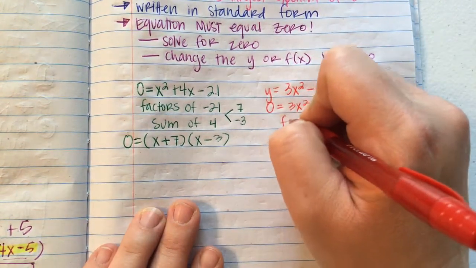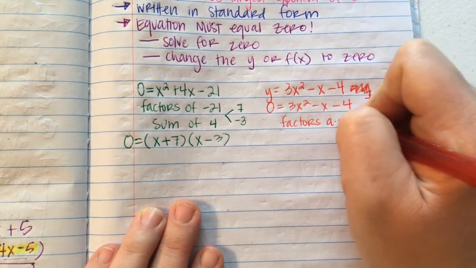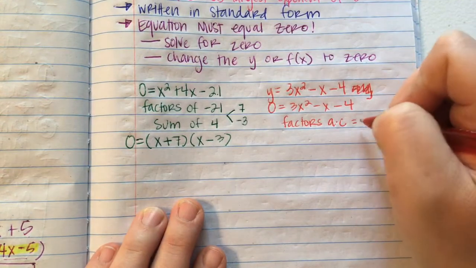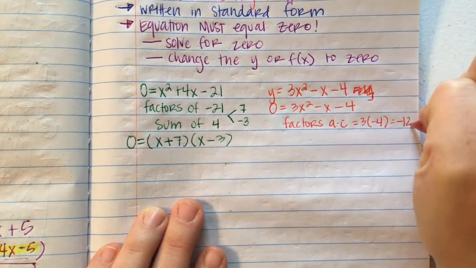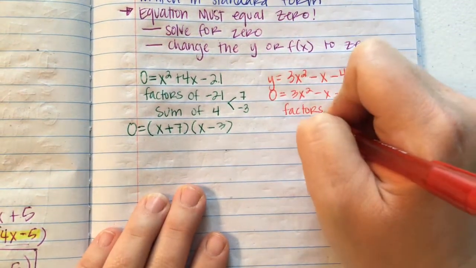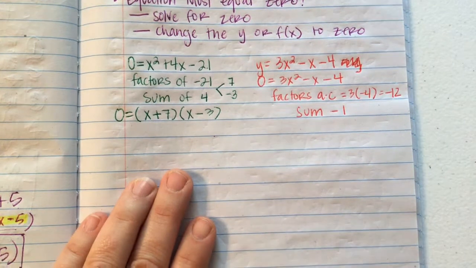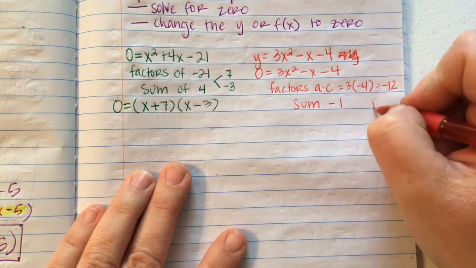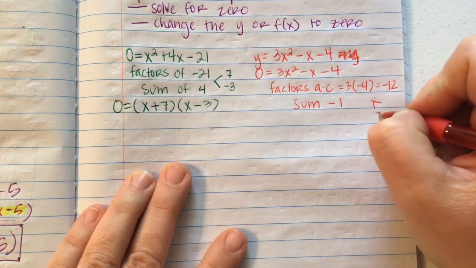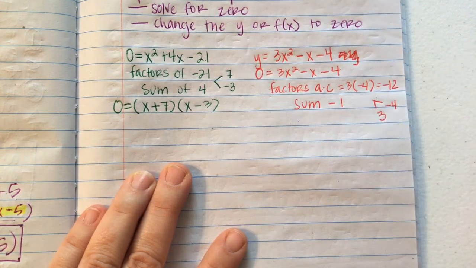So this one is going to be factors of a times c, which is 3 times negative 4, which is negative 12, that have a sum of negative 1. So what times what makes negative 12, but when you add them together, you get negative 1? That's 3 and negative 4.